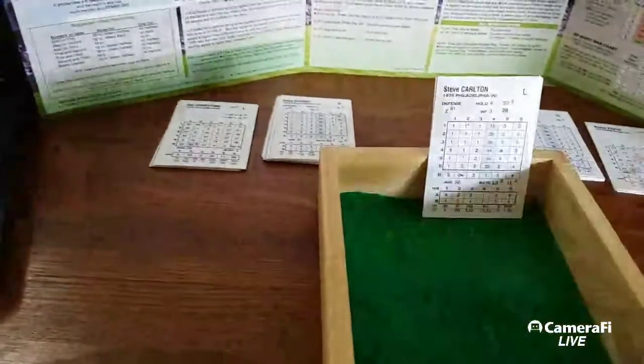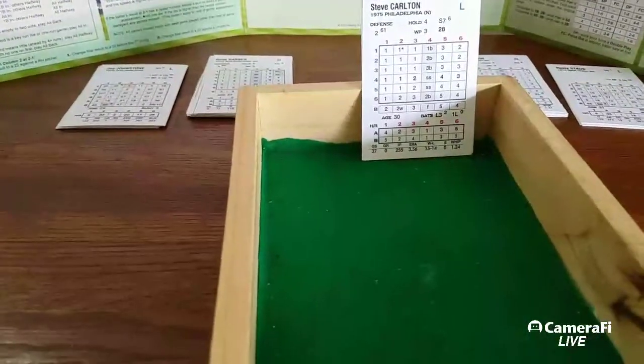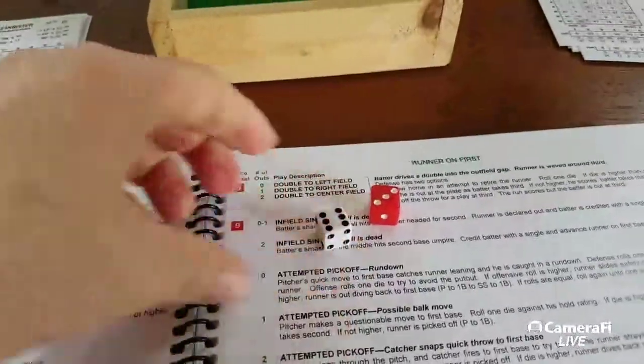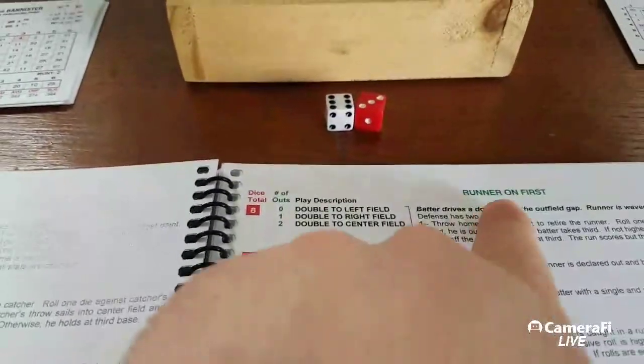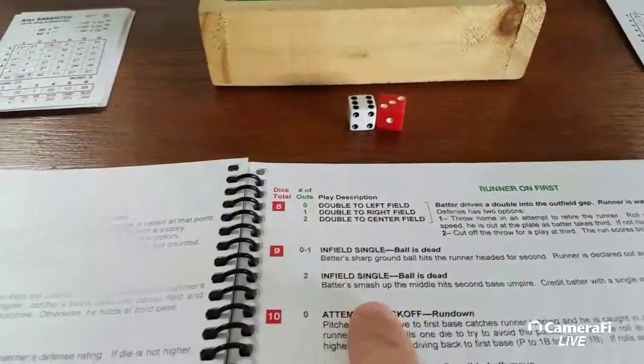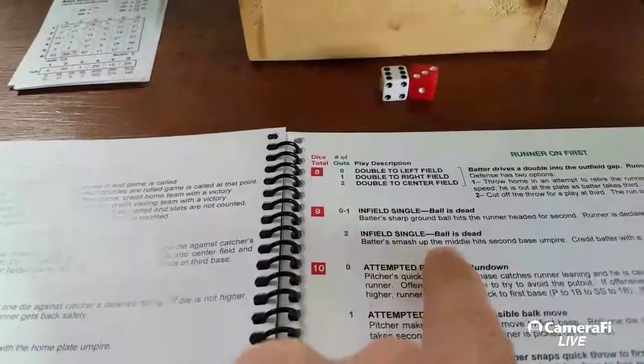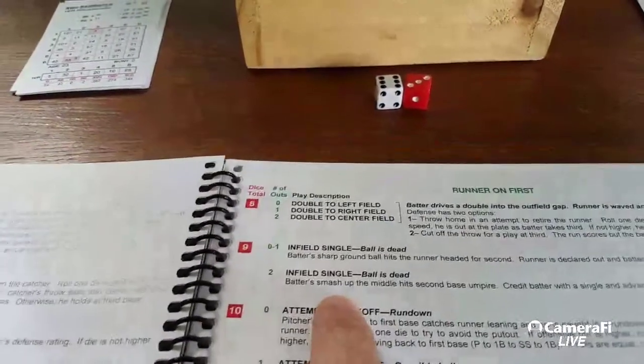So I'm going to roll 2 d6s and check it against the rare play chart. I'll go ahead and roll it on the chart itself. And we get a 9. So that's a 9, and there's also 1 out. So 9 with runner on first, 9 and 1 out. 1 out says infield single, ball is dead.